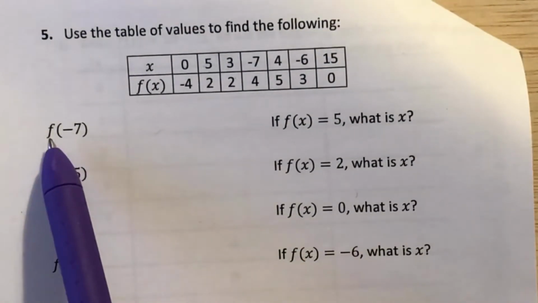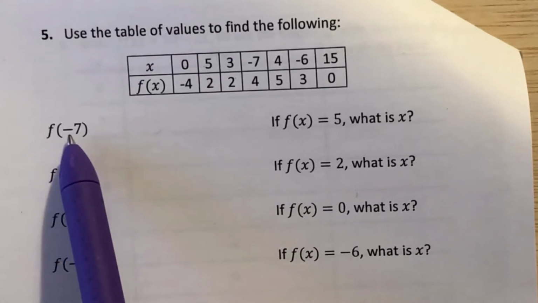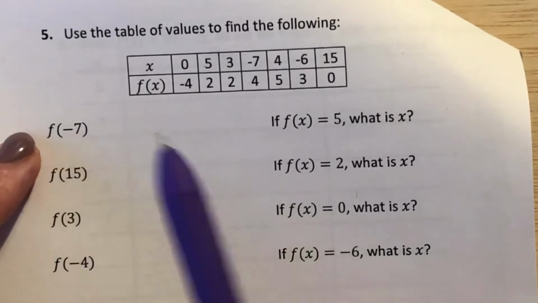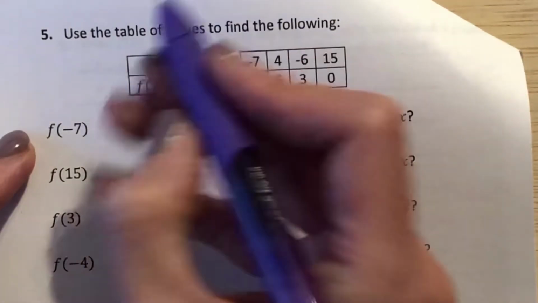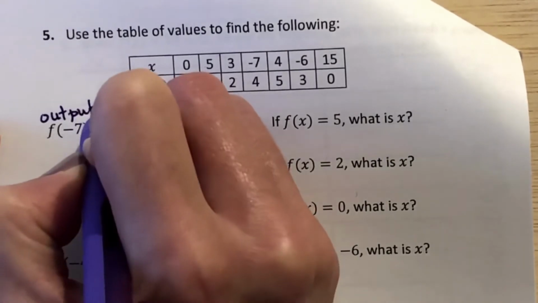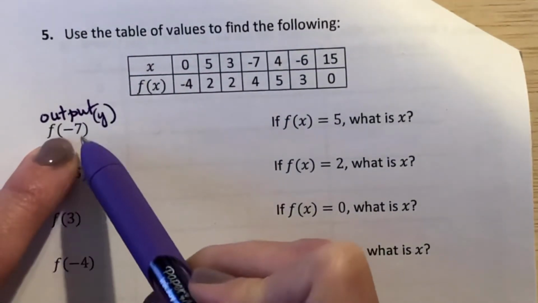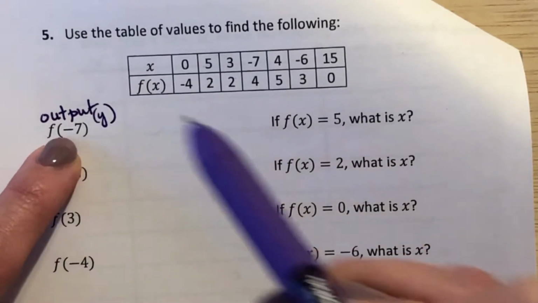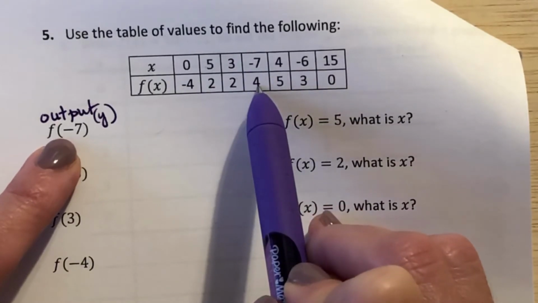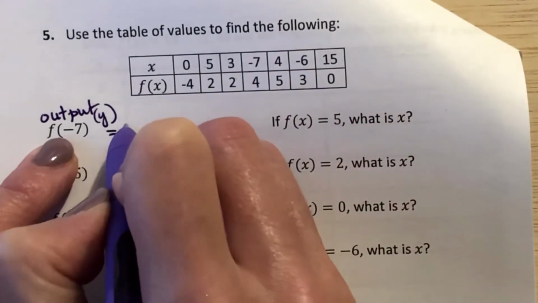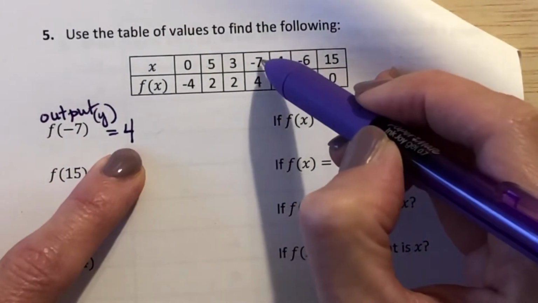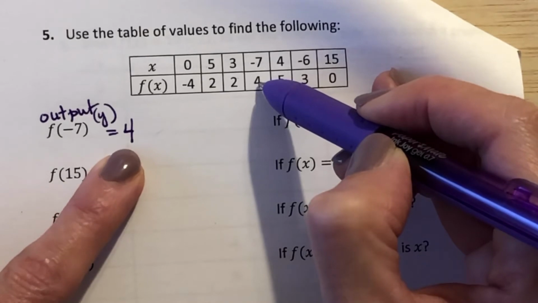So this is saying find f of negative 7. Now remember, whenever you see an f of x or an f of negative 7, that's kind of like saying what is your output, or what's your y value. So when I plug in a negative 7, what comes out as a result? So I take a look. 4. So f of negative 7 is 4. I plugged in a negative 7, out came a 4.